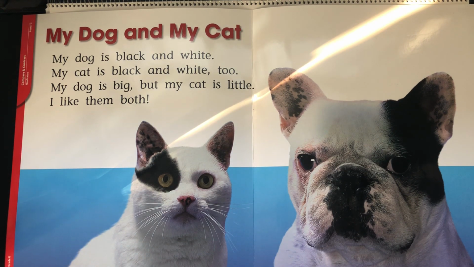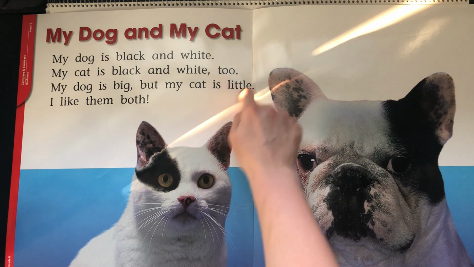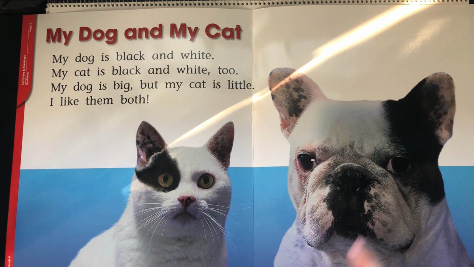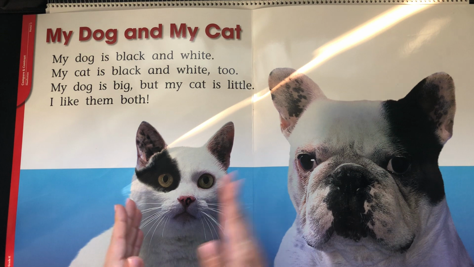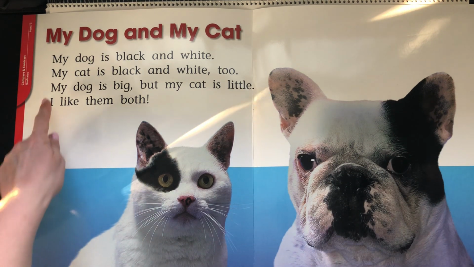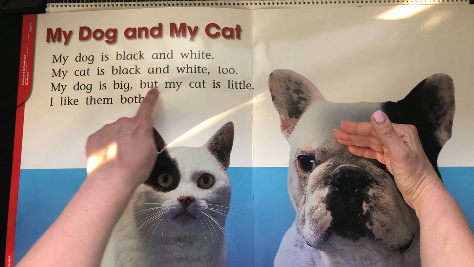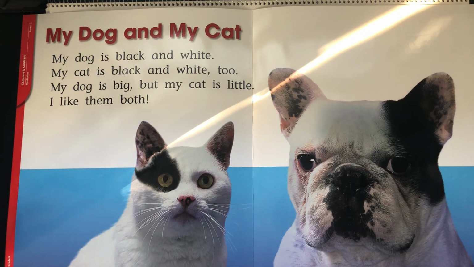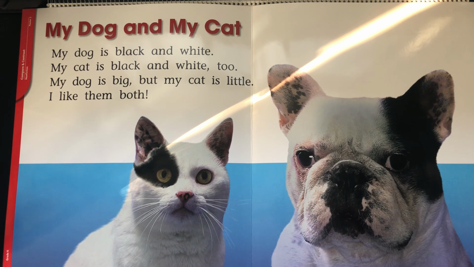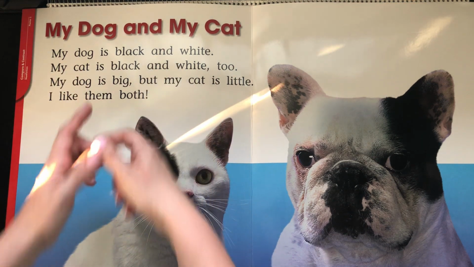What did the author tell us was different? Okay, I hear some of you saying one's a cat and one's a dog. That is true, but we're just going off of these words that the author gave us. So what's the one thing the author told us that's different about them? Exactly. My dog is big, so one is big, but my cat is little. So the one thing the author told us that was a contrasting thing was that one is big and one is little. Love bugs, you are so smart. You started to tell me things that the author didn't even tell us, which is great. But today we were just looking at the words that the author did.